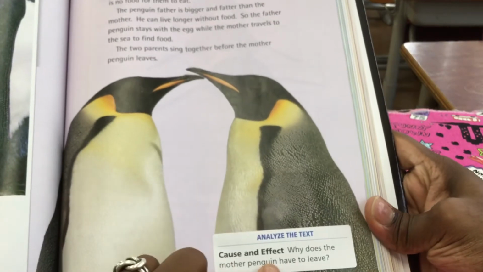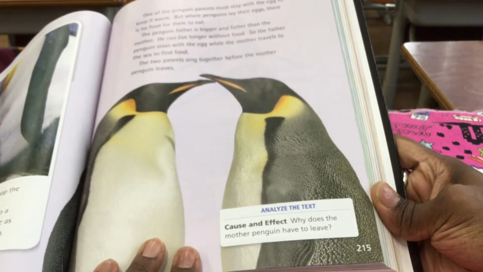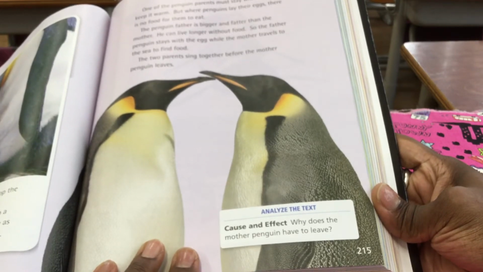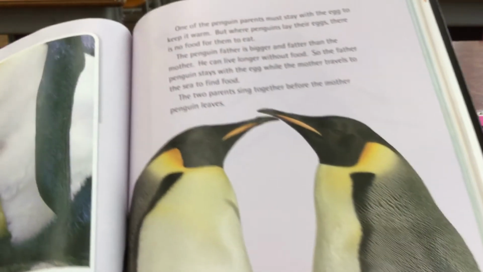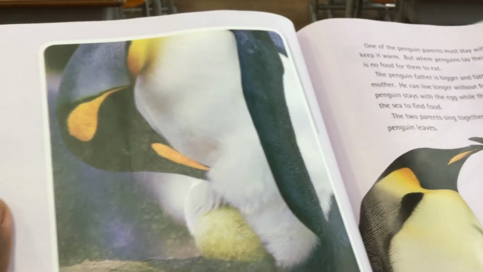Let's analyze the text. Cause and effect. Why does the mother penguin have to leave? Do you remember? Let's turn the page.